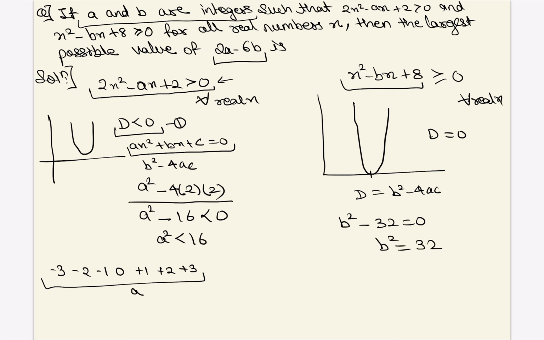Now there are two conditions here. D can either be 0 or D can be positive, because there is an inequality here as well. So instead of writing two equations, one for this and one for this, I basically write this as D greater than or equal to 0. That means b² is greater than or equal to 32.